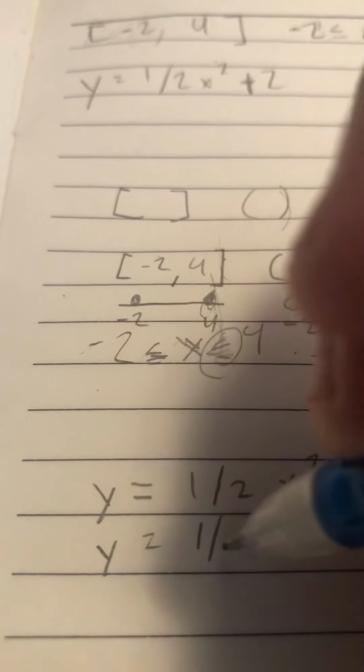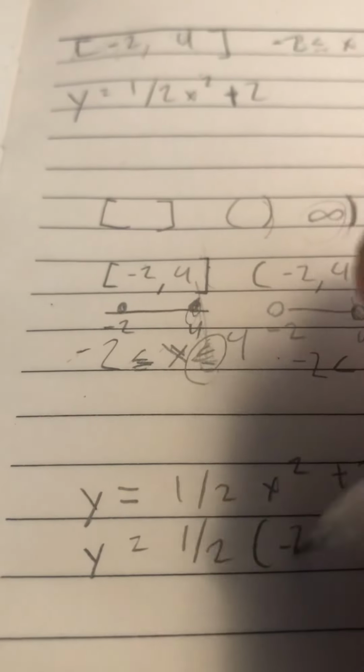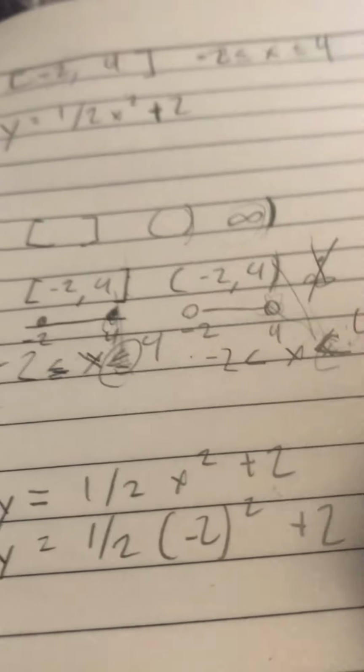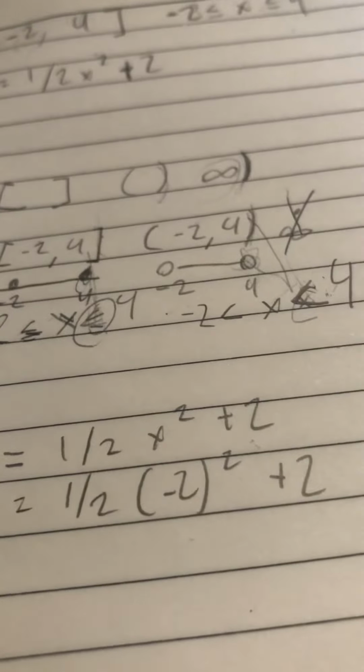Let's start with the negative 2 point. So we bring the y down with us. Y equals 1/2 negative 2 squared plus 2. Okay?